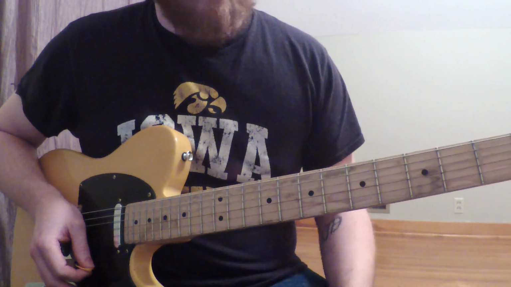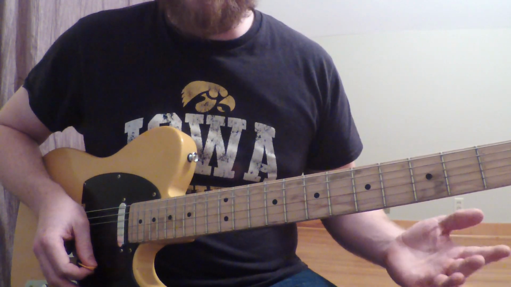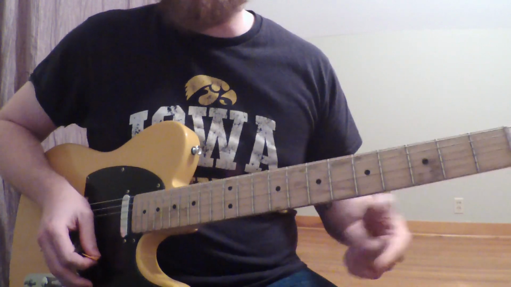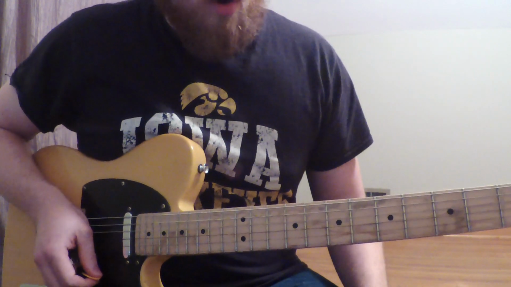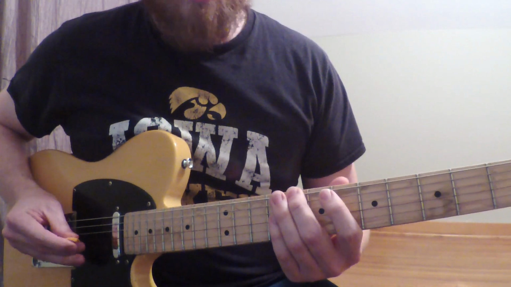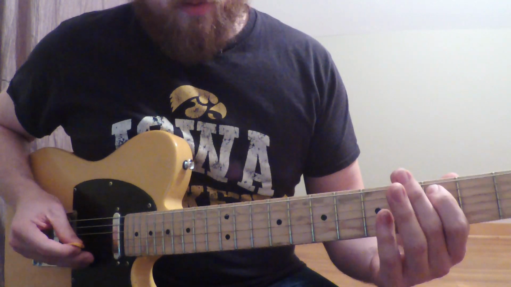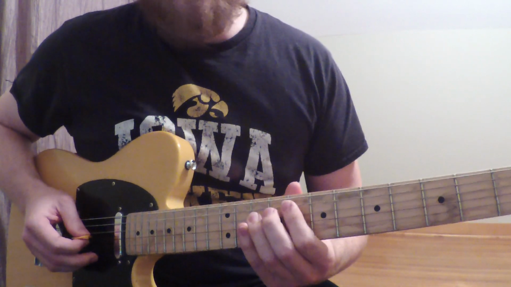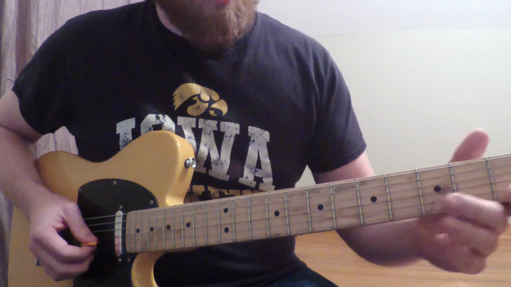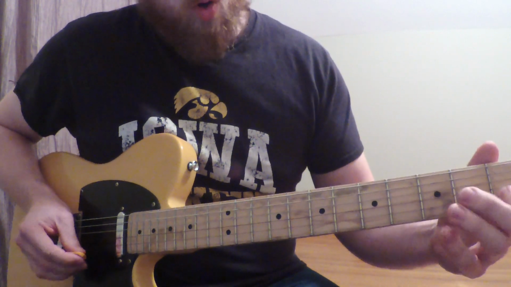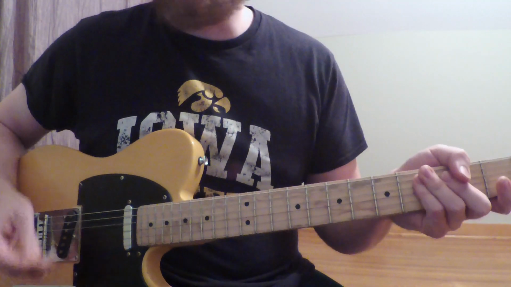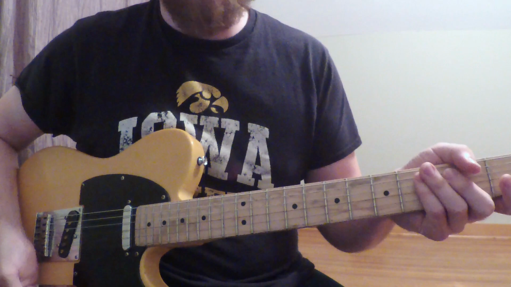Now that we have identified where all the C's are, we're going to play it in time. Starting out the example, I'm just going to do whole notes for each one. So I'll show you what that will sound like. 1, 2, 3, 4. 1, 2, 3, 4. That is the first exercise, and you can do that with any note.